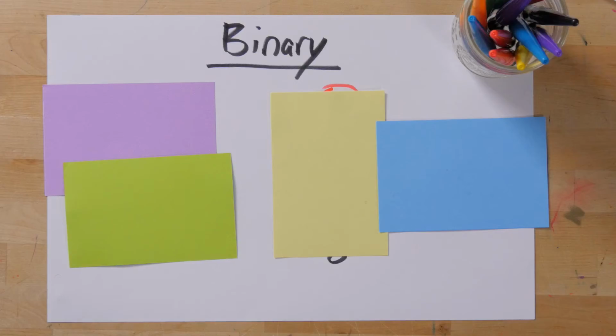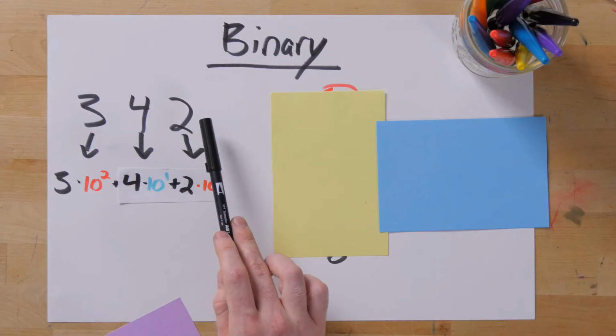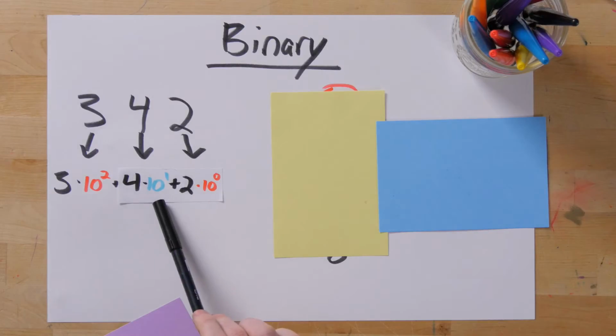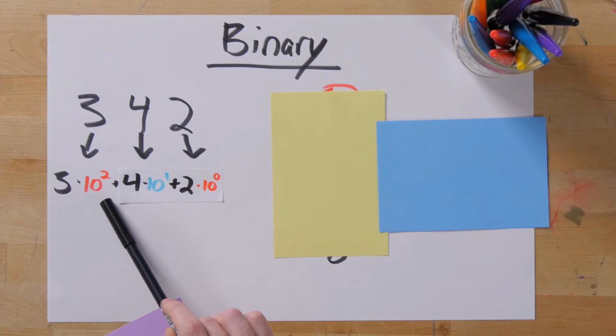We typically work in a base 10 number system. When we say 342, what we actually mean is 2 times 10 to the 0 power plus 4 times 10 to the first power plus 3 times 10 to the second power. But we don't have to work in base 10.